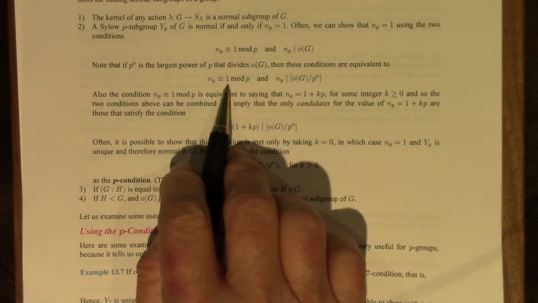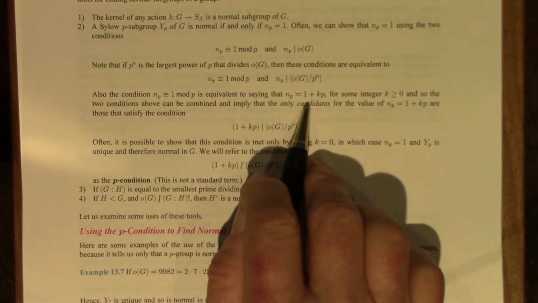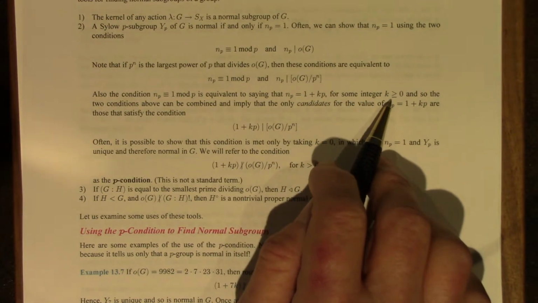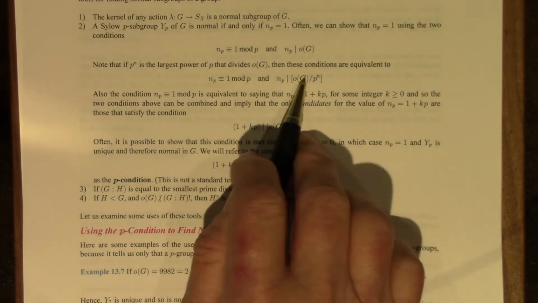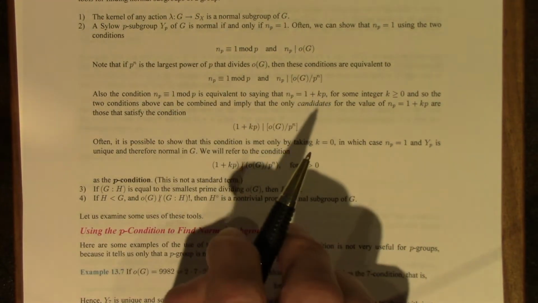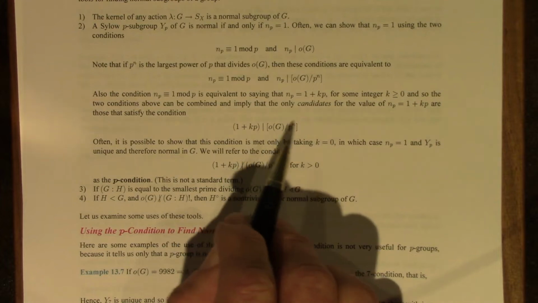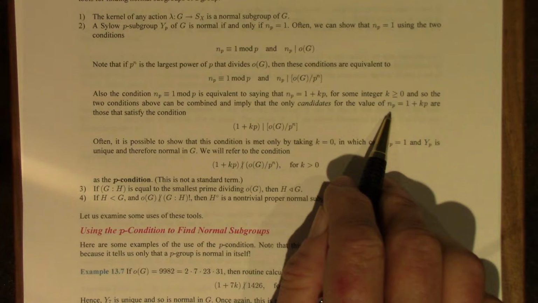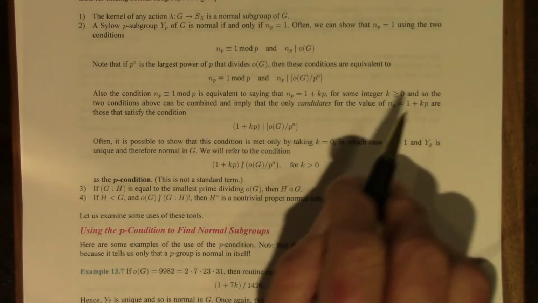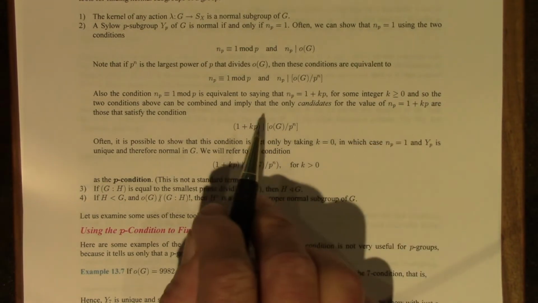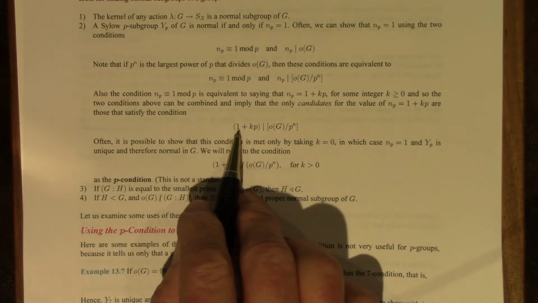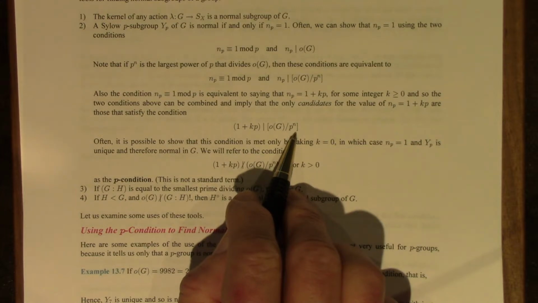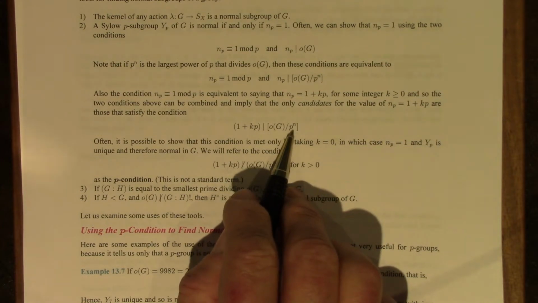Also, this condition can be written n_p equals 1 plus kp, where k is a non-negative integer. So both these conditions can be combined and will imply that the only candidates for the value of n_p, written as 1 plus kp, are the values that divide the order of G divided by p to the n.